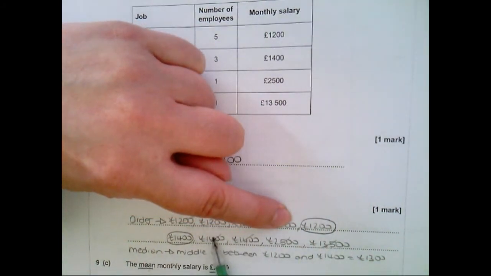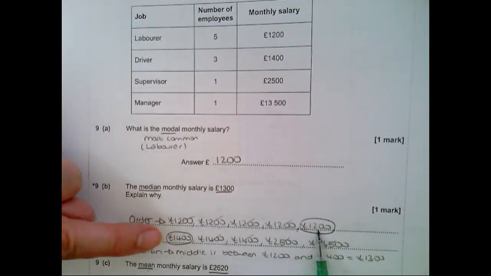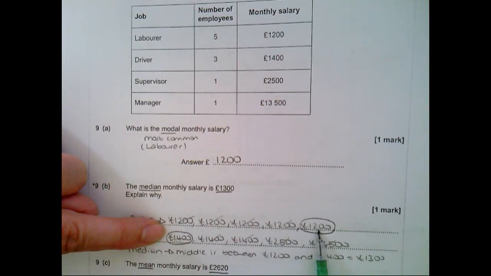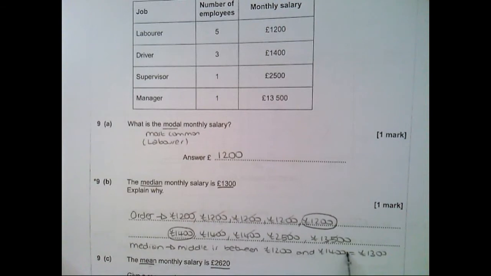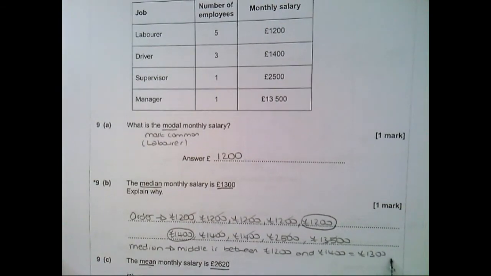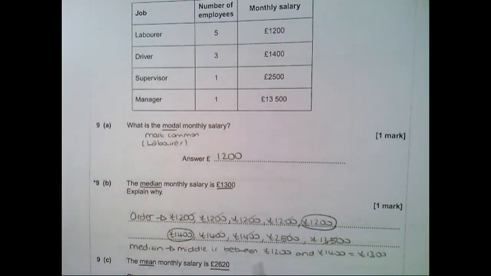until I got what was in the middle, and I ended up having 2 in the middle, that one and that one. And between 1,200 and 1,400 is 1,300. So the median is in the middle between 1,200 and 1,400, so that's why it's 1,300. It's only for 1 mark, but I just decided to write them all out so that I could show exactly that 1,300 was in the middle. But if you've just said that the median means the middle and it's between 1,200 and 1,400, that would be okay.